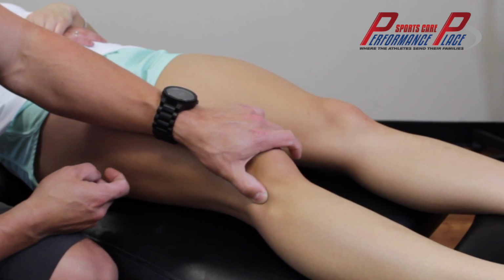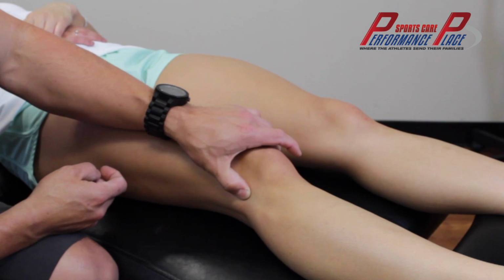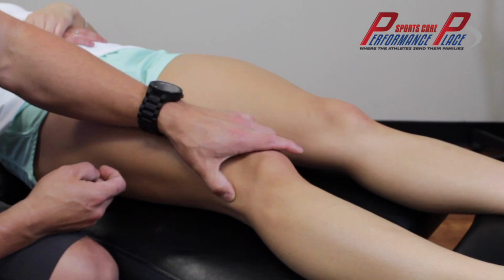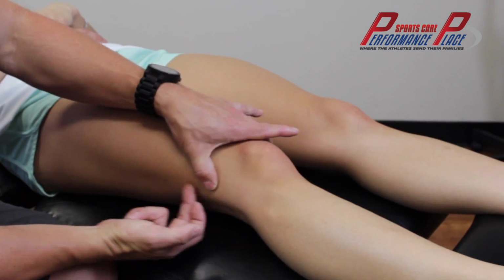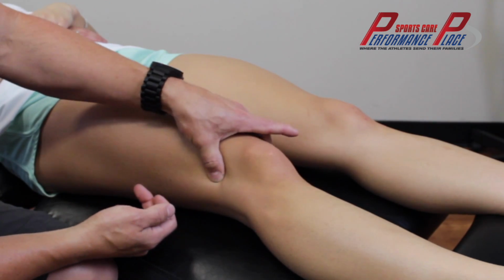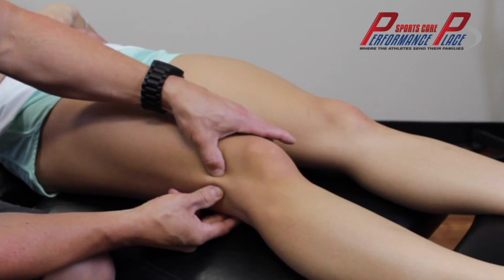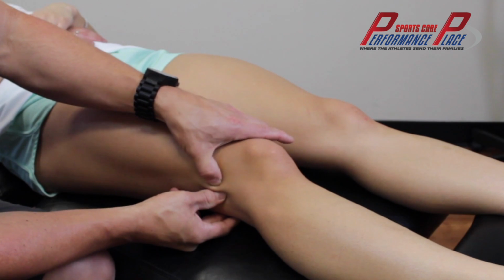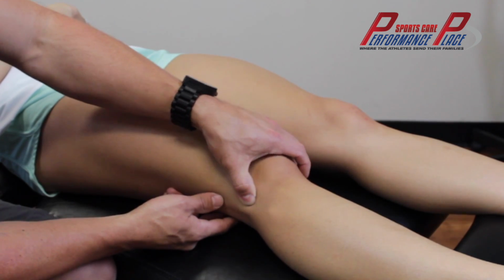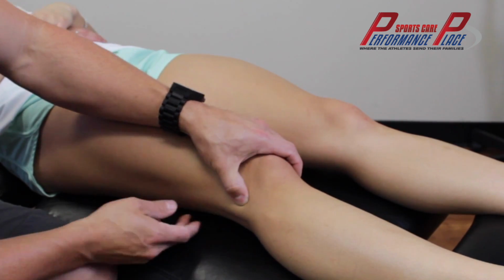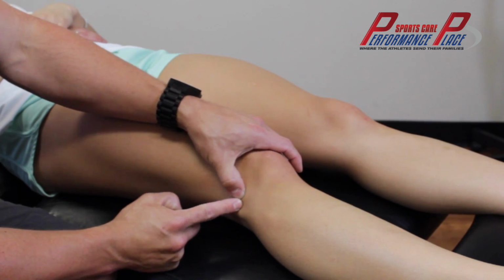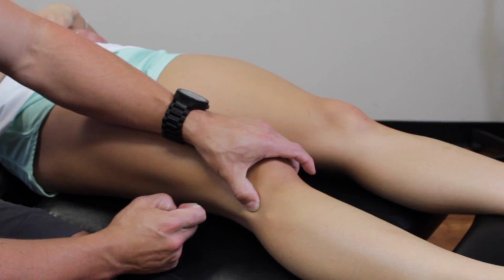This is usually where people will have IT band or iliotibial band syndrome at the knee. It can happen further up the leg, but for the most part, you can grab it right there. It is a very superficial structure, and it's important to differentiate between lateral meniscus pain and IT band pain.